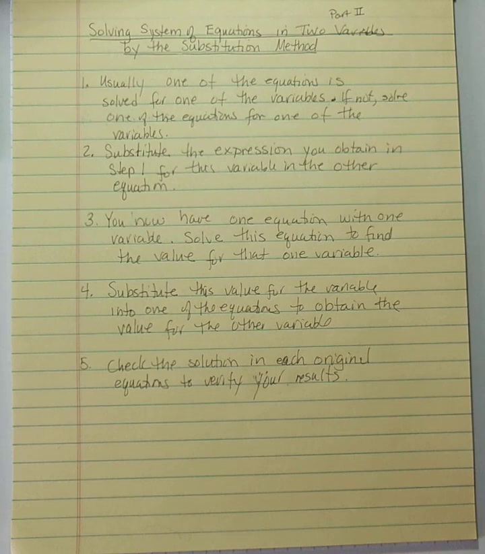Then in step 4, substitute this value for the variable into one of the equations, either the original or the one you just solved, to obtain the value for the other variable. Once you get the values for the two variables, check the solution in each original equation to verify that your results are correct.